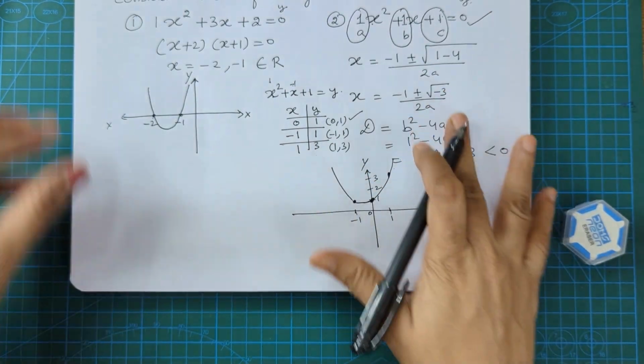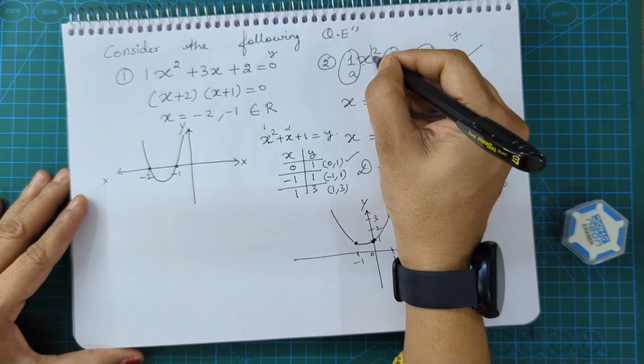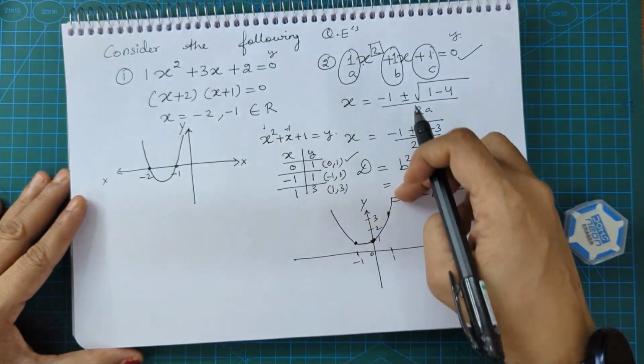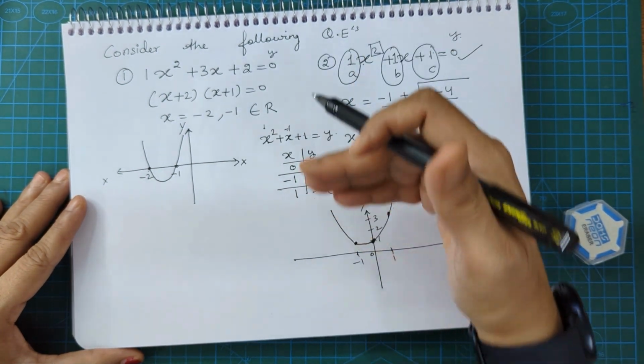The graph will be a parabola. Why? Because the given quadratic equation is quadratic. If the degree is 2, the graph is going to be parabolic, and the x square coefficient is a positive number, so this graph opens upward.